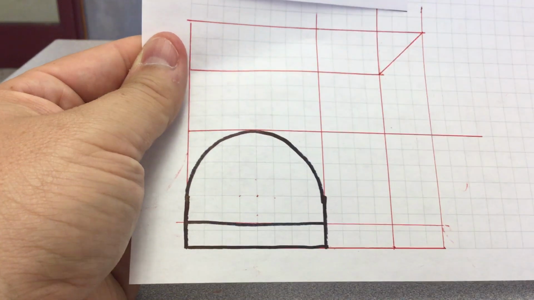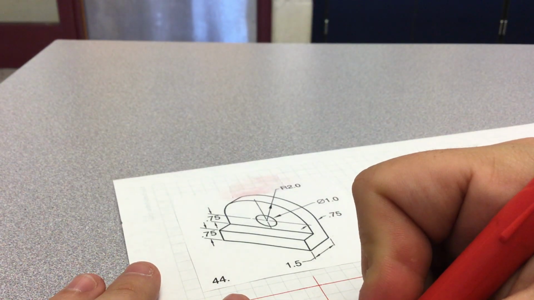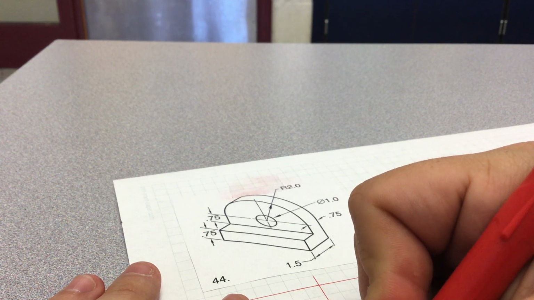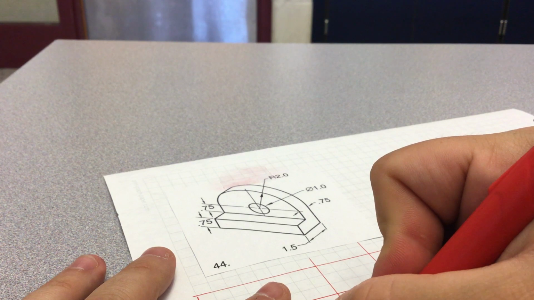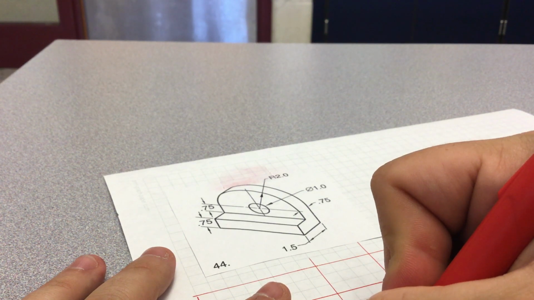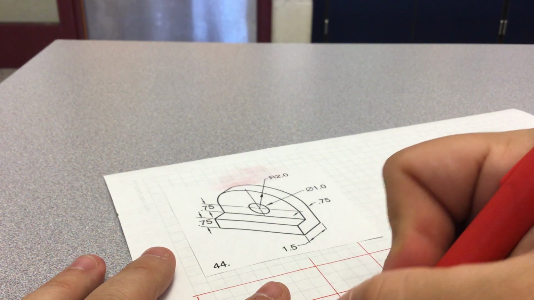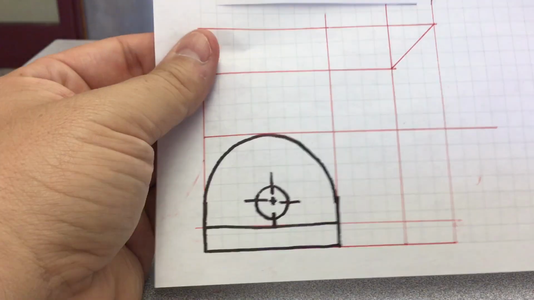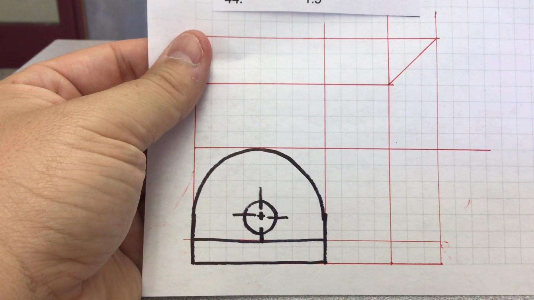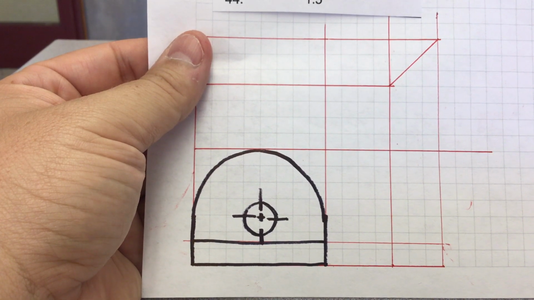All right, now that we have that, we can go ahead and sketch it in. And I put the center mark on there just so we have it, okay? Just so I have it.